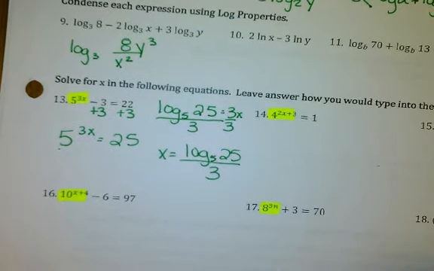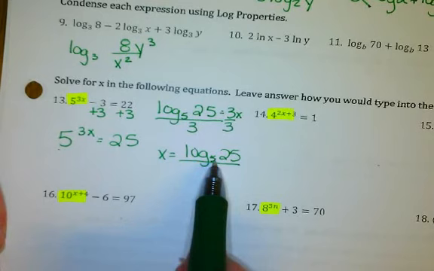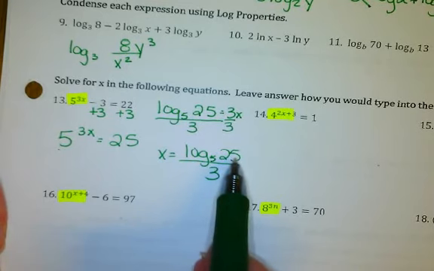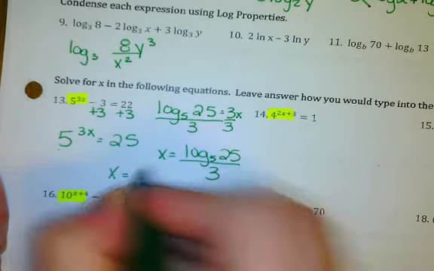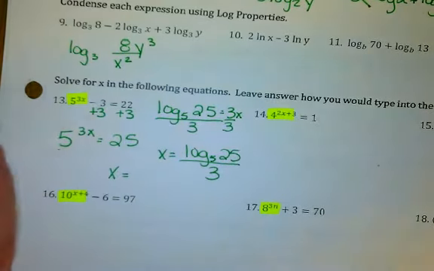Now this one could actually be taken a little bit further because I can find a good value for that. So 5 to what power gives me 25? Well, that's 2. So 2 over 3. So x would equal 2/3.